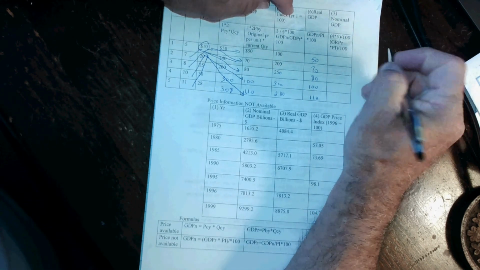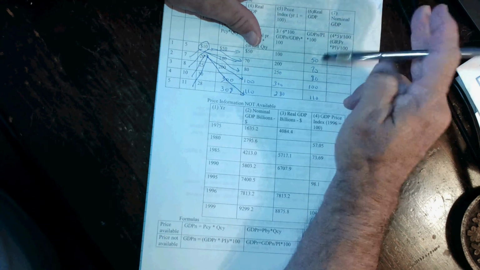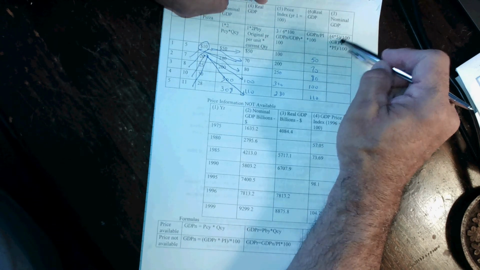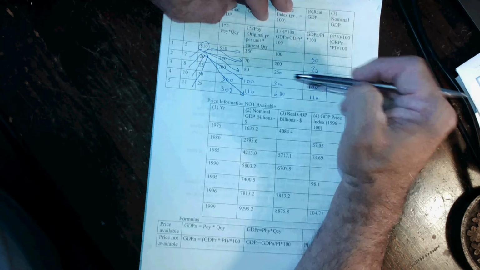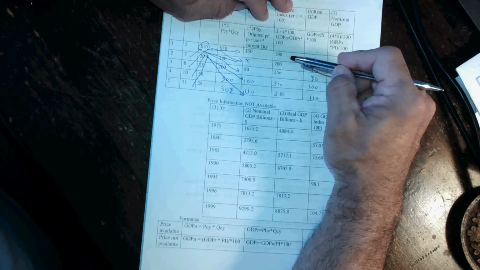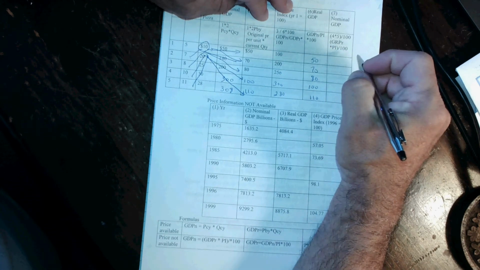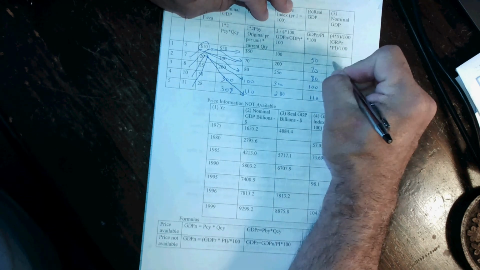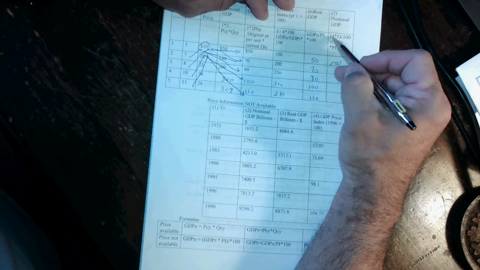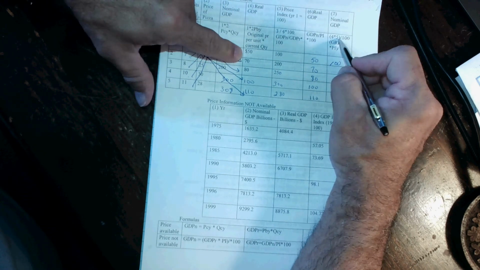Right, so we're going to take real GDP multiplied by the price index, so 50 times 100 divided by 100 will give us a price index of 100. Nominal GDP is 100. So we're taking real GDP and multiplying it by the price index.